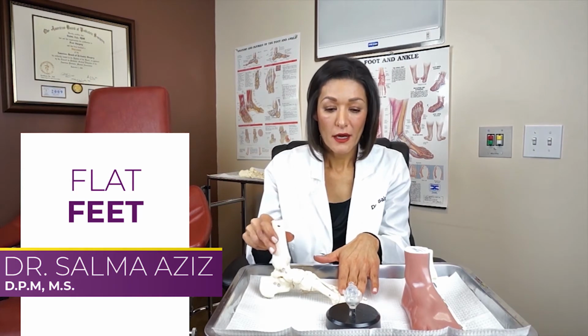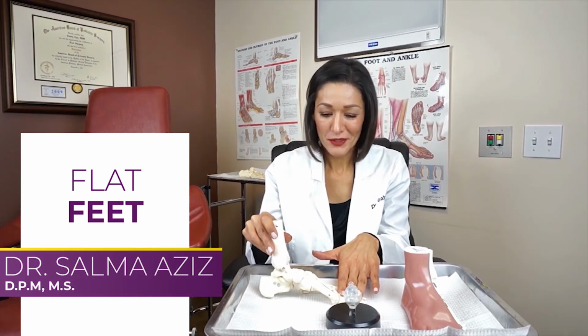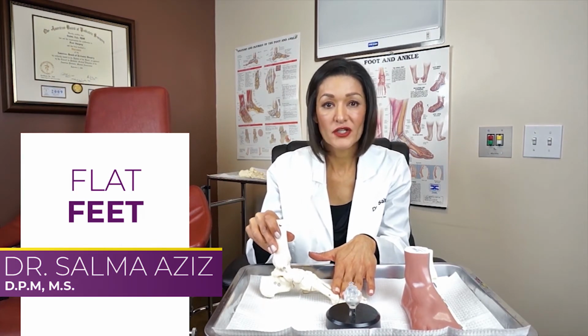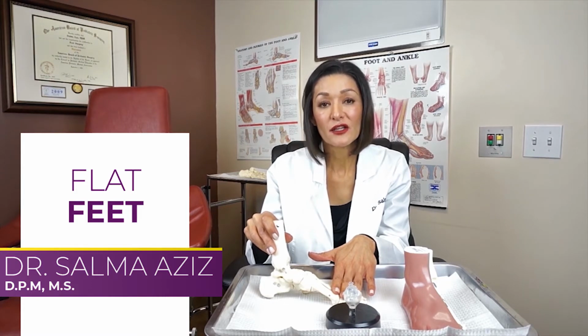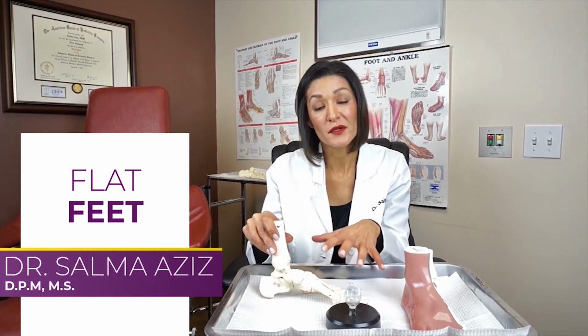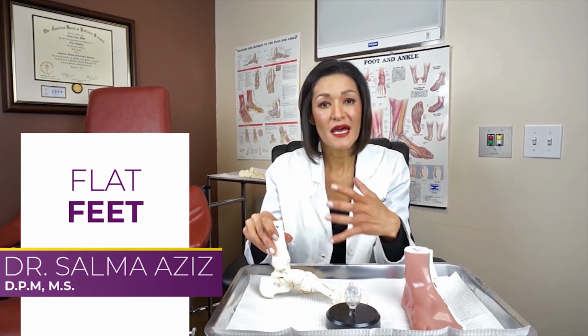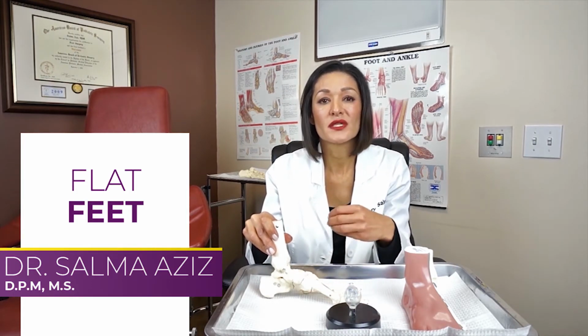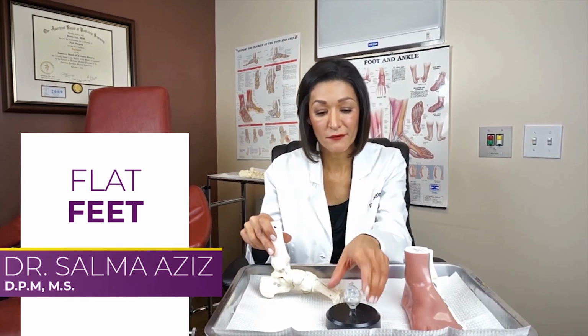When we're born, we're either born with an arch or without one. And if we have an arch that is significantly lower than what is normal as far as the anatomic alignment of the foot and ankle is concerned, then that is what we use to diagnose the patient with a flat foot.